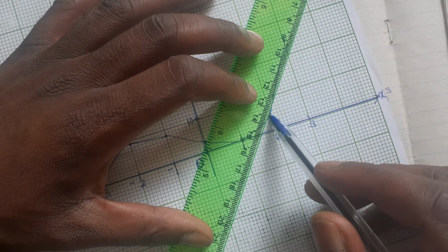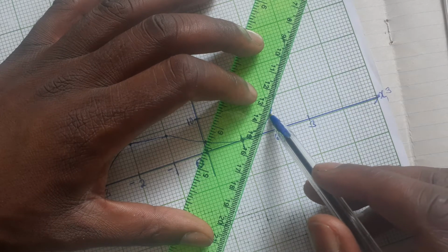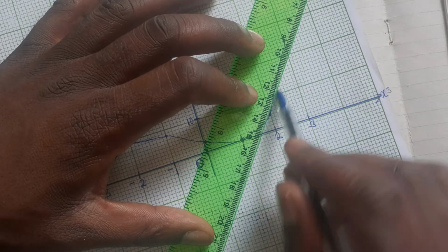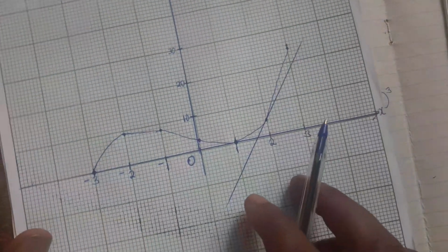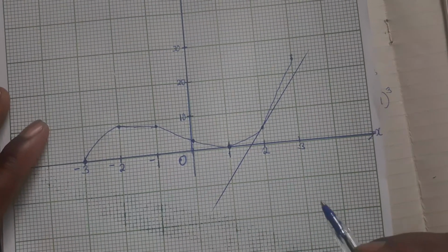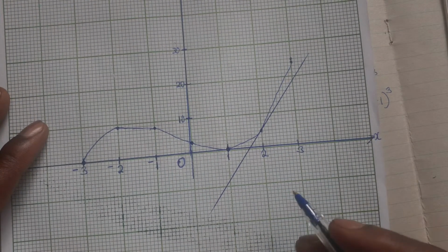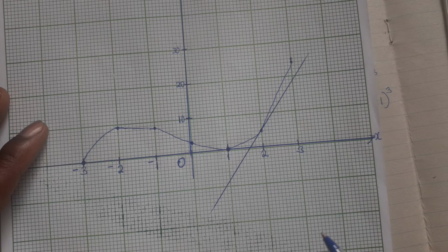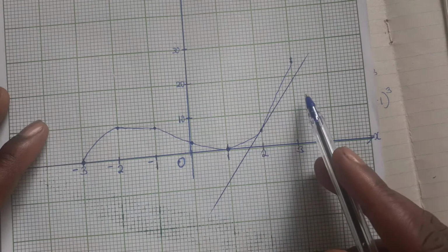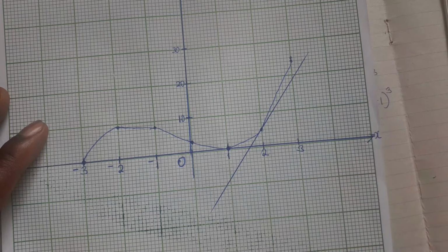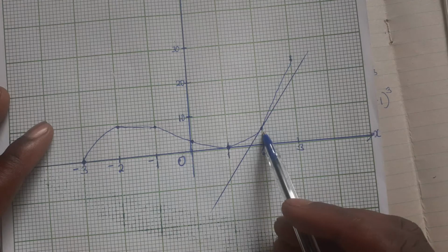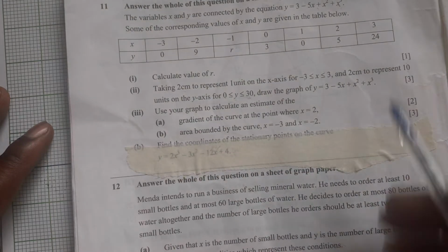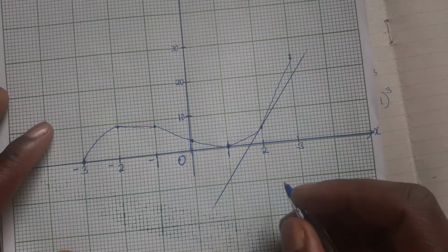So let's try to draw that tangent, which will be this line here. Okay, so on this same line that I've drawn, we are going to pick 2 points. Now, one of the points is going to be the same one that we were already given. Remember, we were given this as 2, 5.